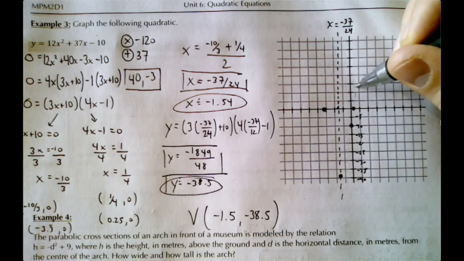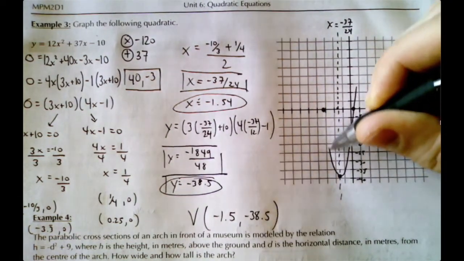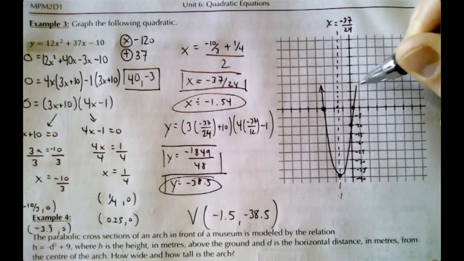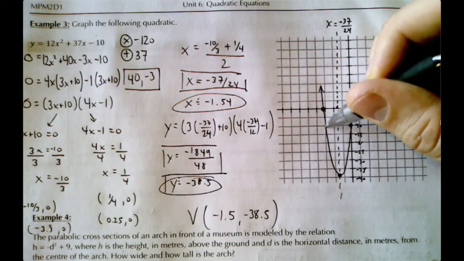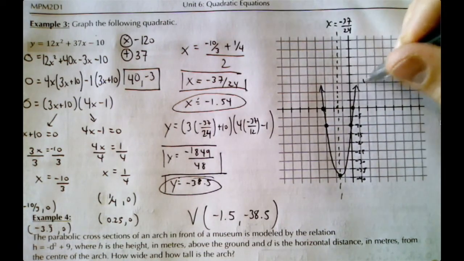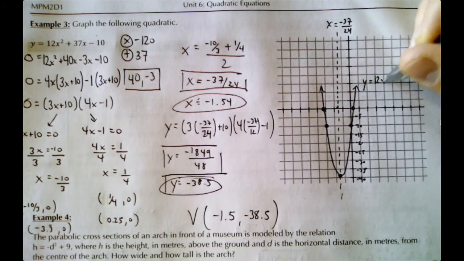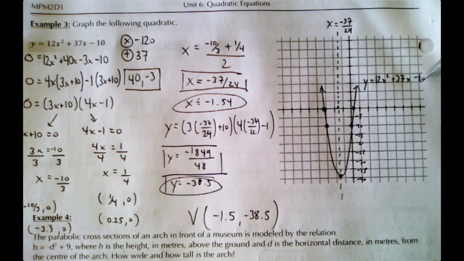So we can start to draw our parabola. This point we can even mirror to here. We can approximate, of course, and there is our equation. Y equals 12x squared plus 37x minus 10.